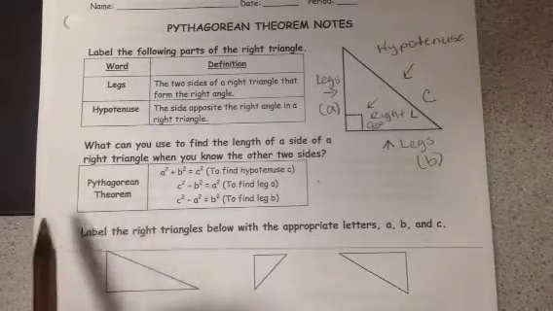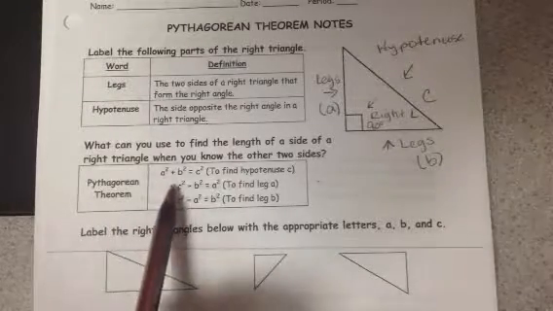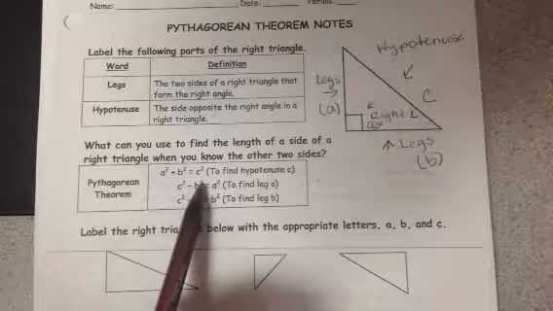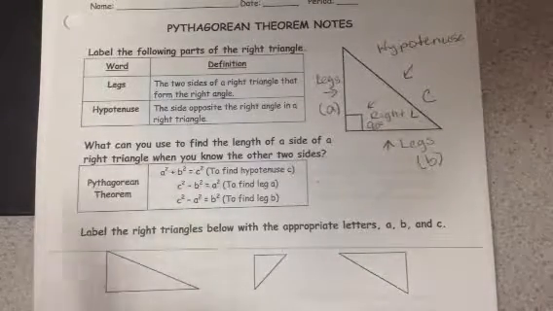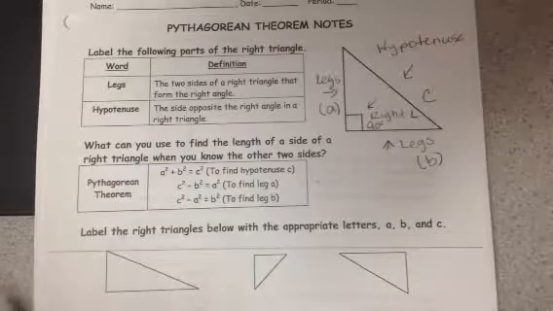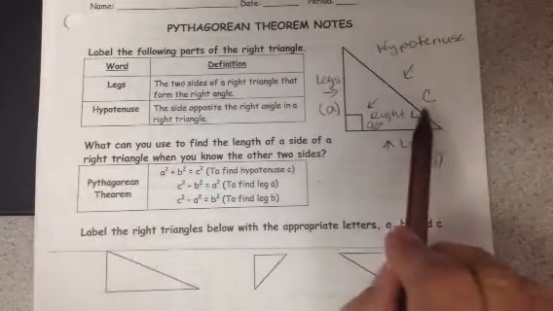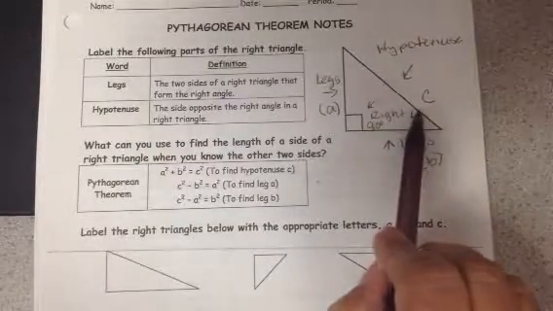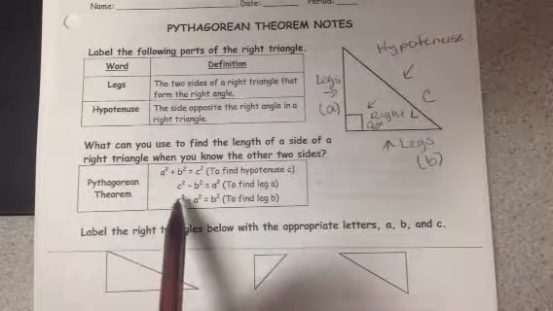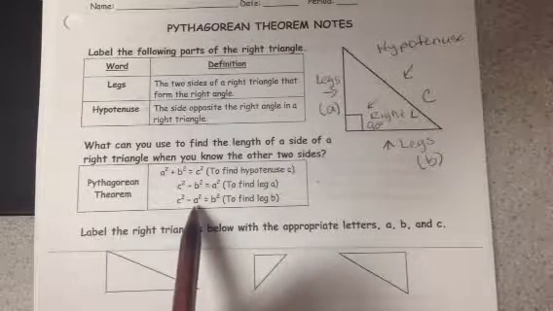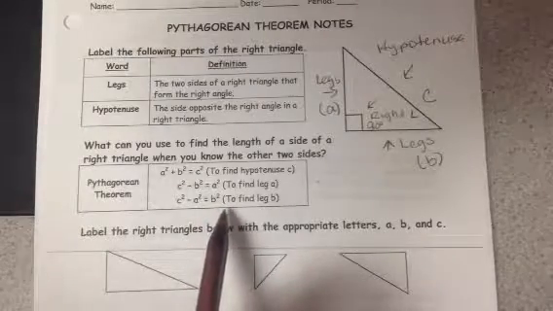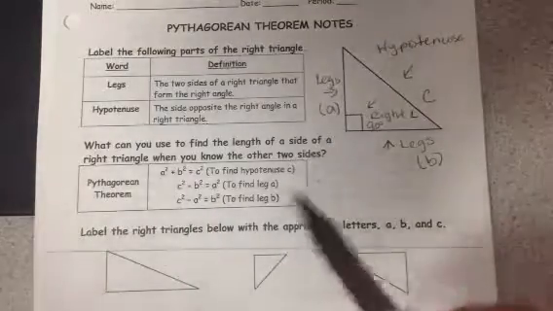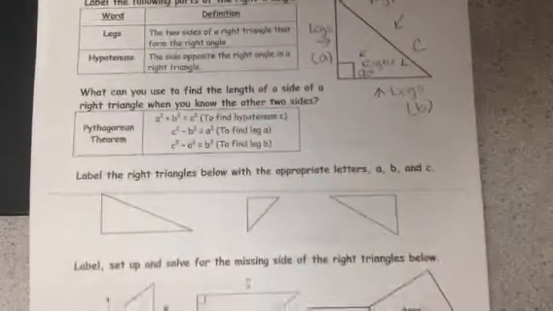The formula for Pythagorean theorem is a squared plus b squared equals c squared. The only time that changes, and this is kind of a shortcut, is when they give you the C. If they give you the C, which is this hypotenuse over here, then you are going to subtract: c squared minus whichever leg they give you, a or b squared, equals the opposite leg. Okay? So let's practice some labeling here for a second.